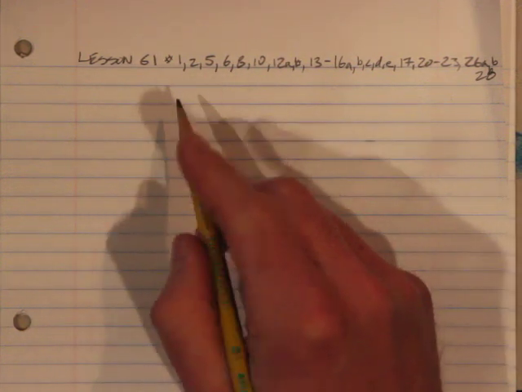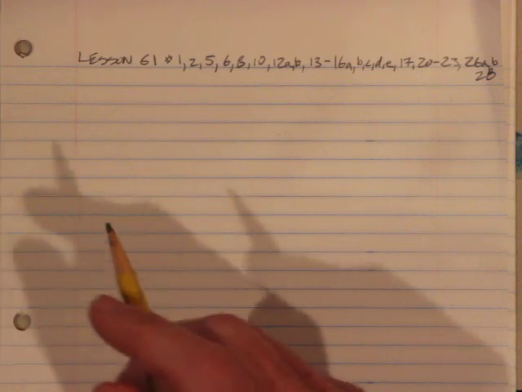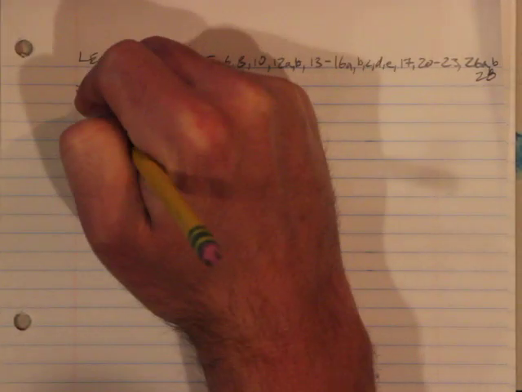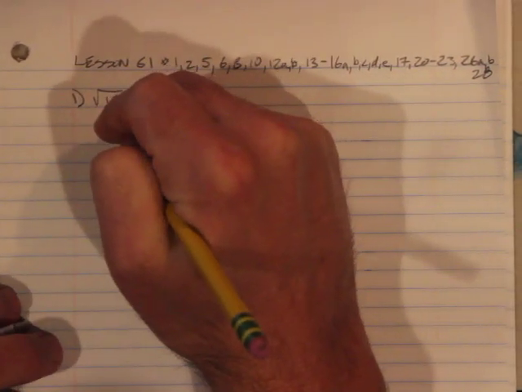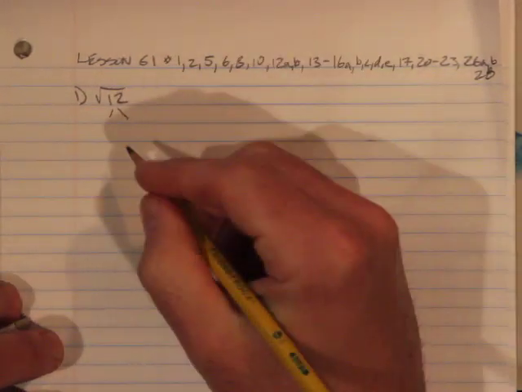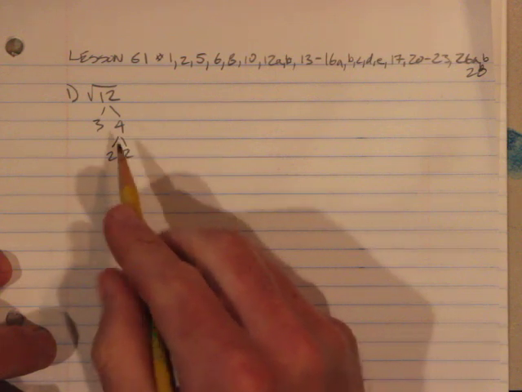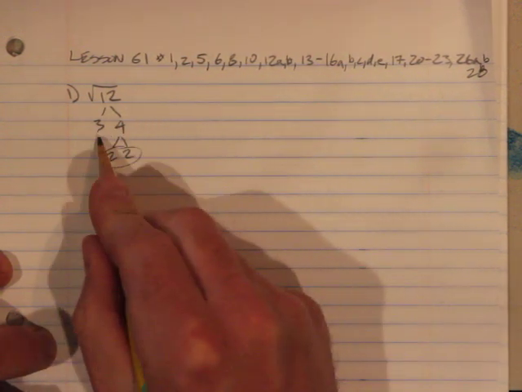Lesson 61 homework. Starting with number 1, I've written out what we're doing here. Number 1, we're going to simplify the square root of 12. And the way I do this is I break up this 12 as 3 times 4, and then 4 is 2 times 2. The square root of 2 times 2 is 2, so I circle that.